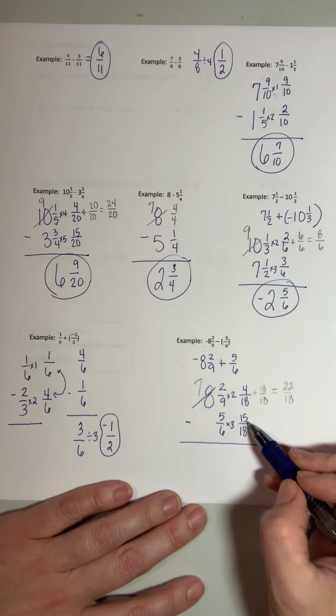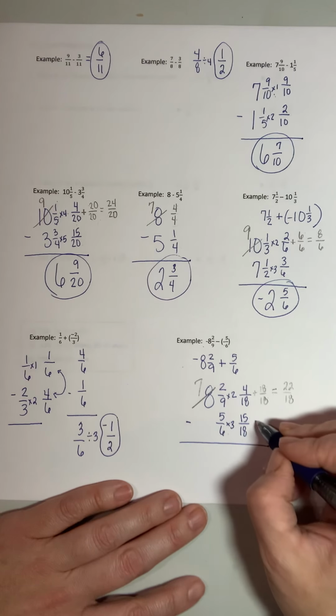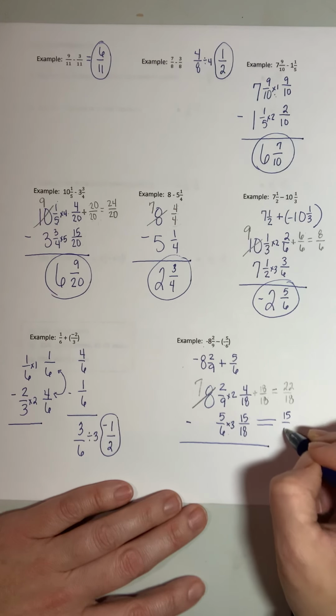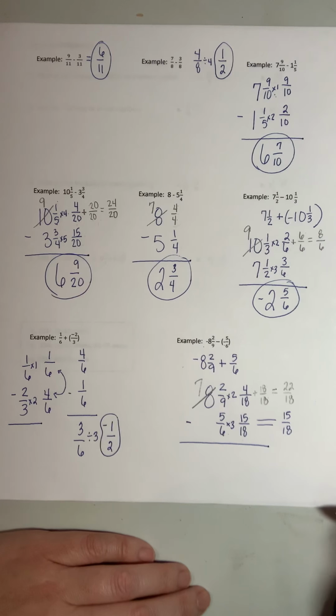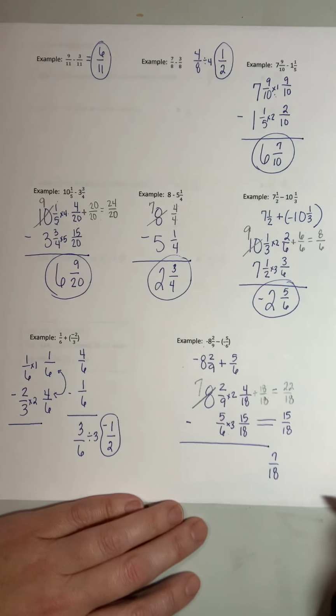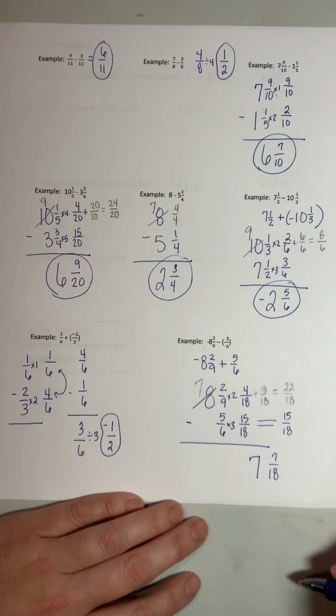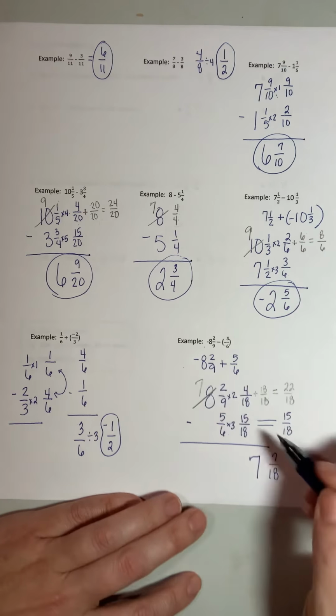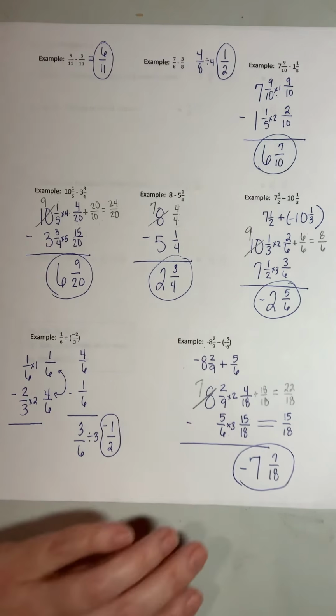22 minus 15, and you can always move this under it if that helps you, is 7. Keep the same denominator, bring down your whole number. Which one is bigger? The 8, and it's negative, so your answer is -7.